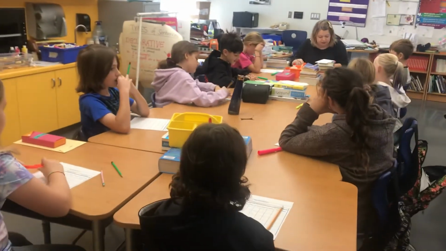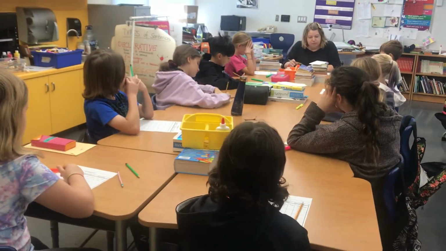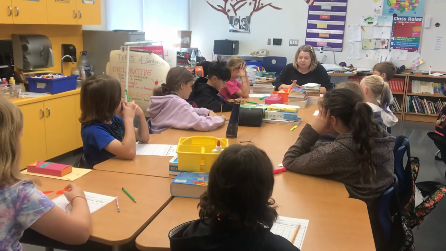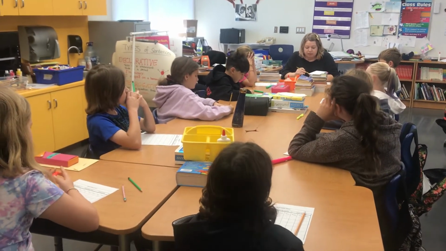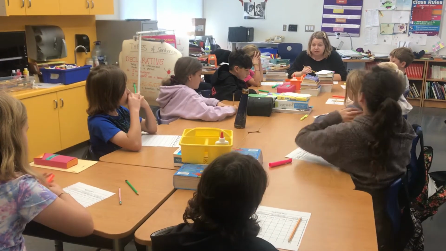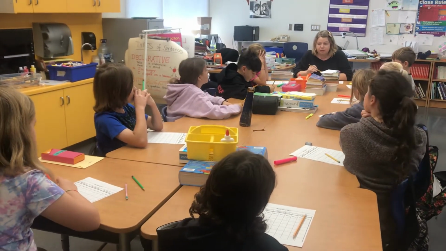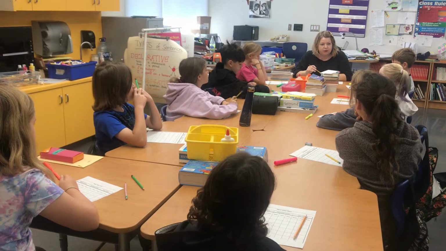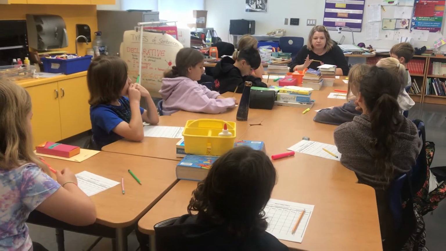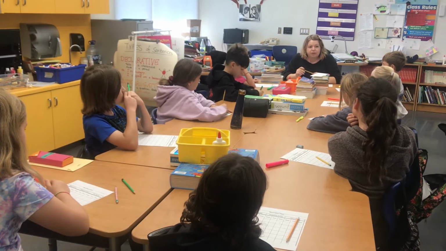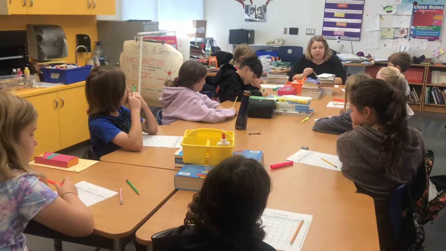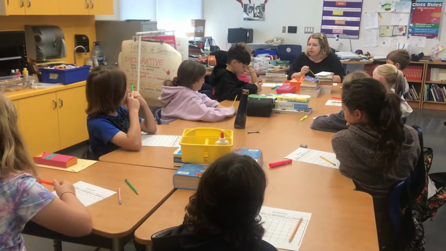So first we're going to talk about how to place the number in the place value chart. When we're looking at rounding 349,053, we're going to start by making sure we know where the first number, that 3, goes. Is that 3 3,000, 30,000, or 300,000? Who can tell me?